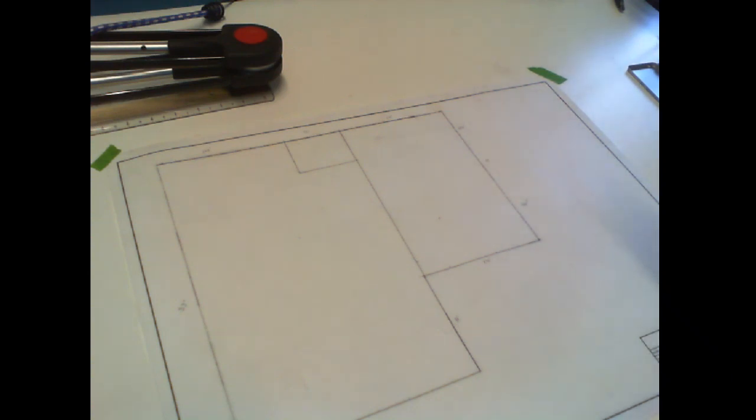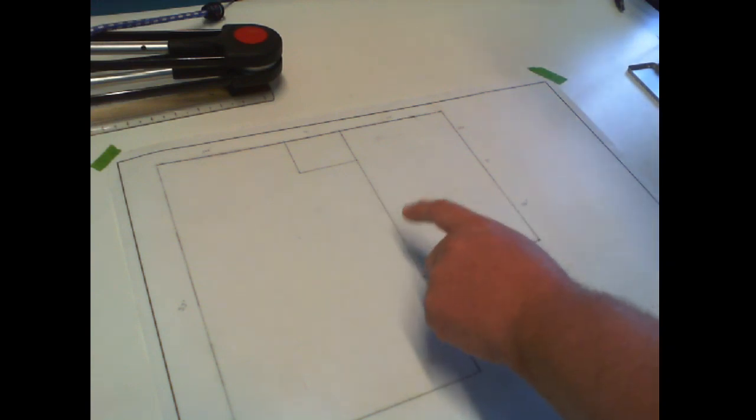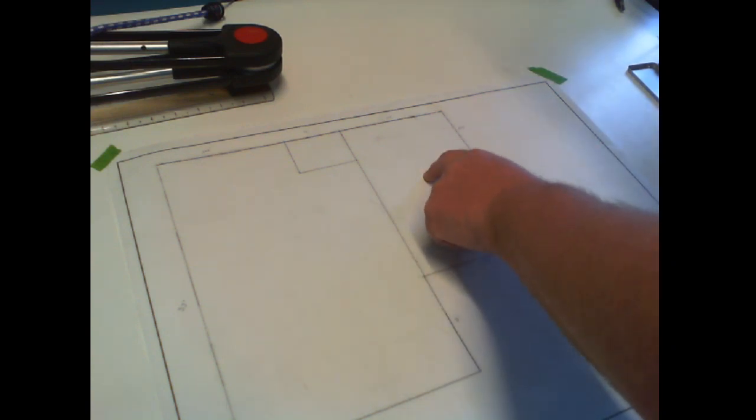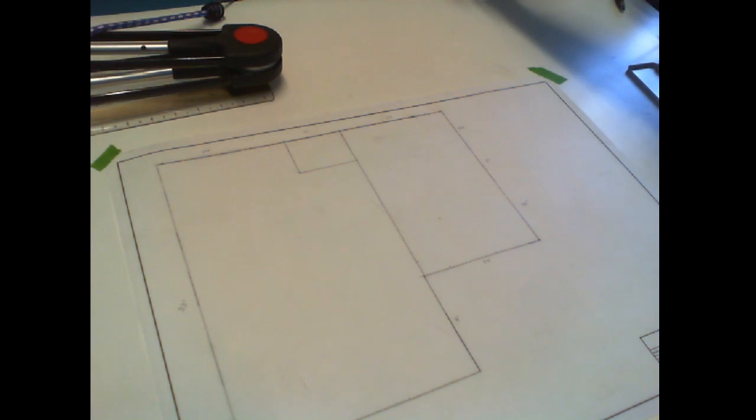Okay, so we're going to go over our drawings right now. What I want to work on is this part right here, the back, the bedrooms. And today we're also supposed to do our doors and windows.